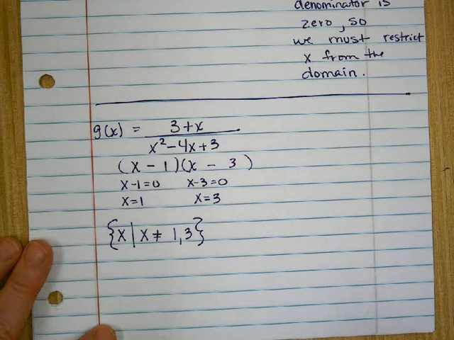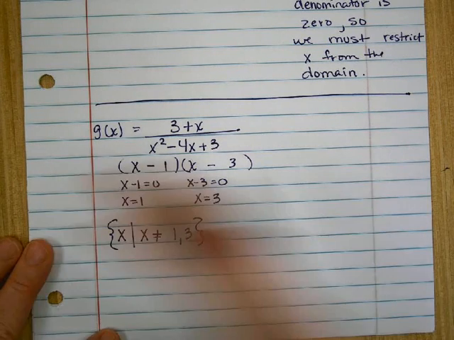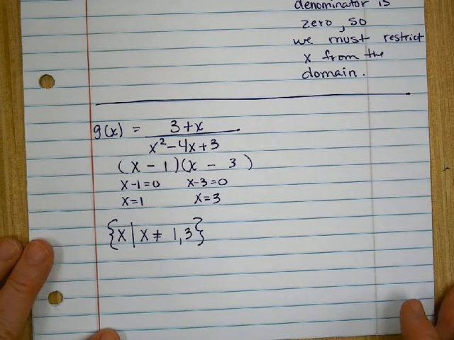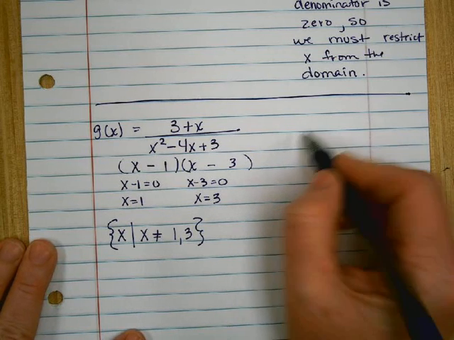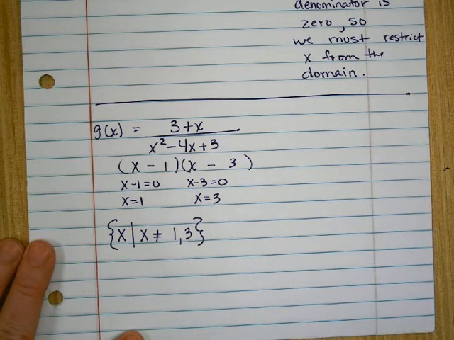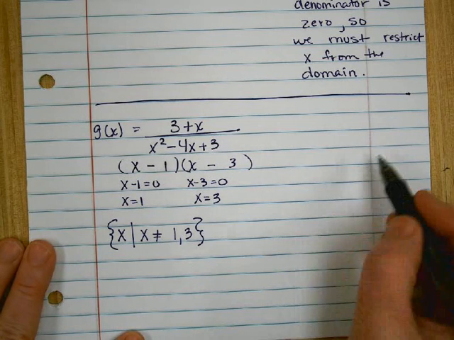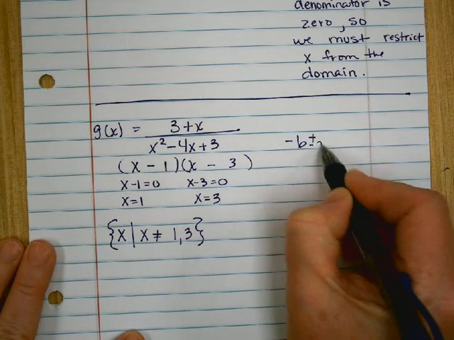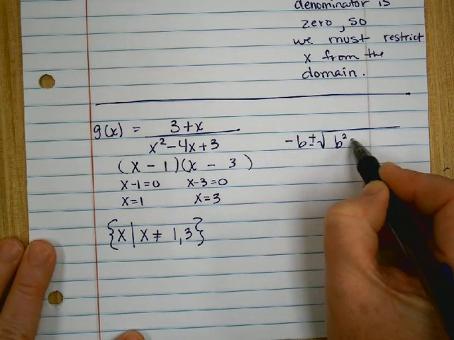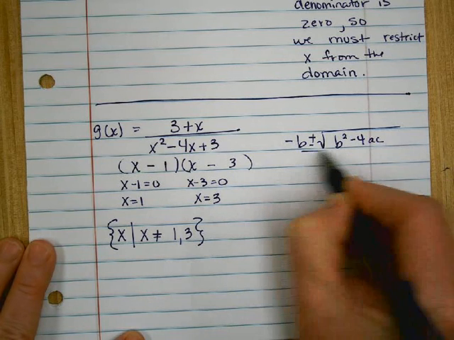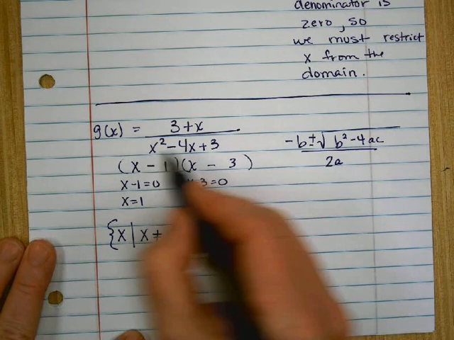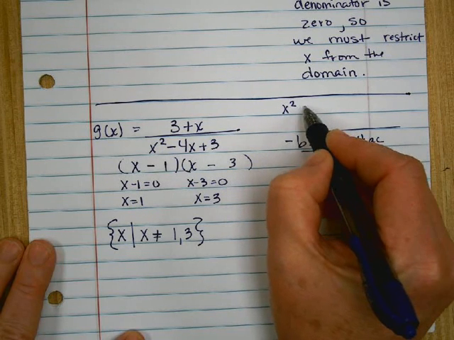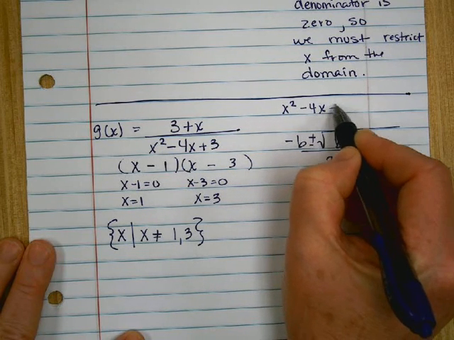Now, the other option for this, because they're not all going to be so easy that you can factor them, is that you could have used the quadratic formula. And the quadratic formula says negative b plus or minus the square root of b squared minus 4ac all over 2a. And you're factoring x squared minus 4x plus 3.